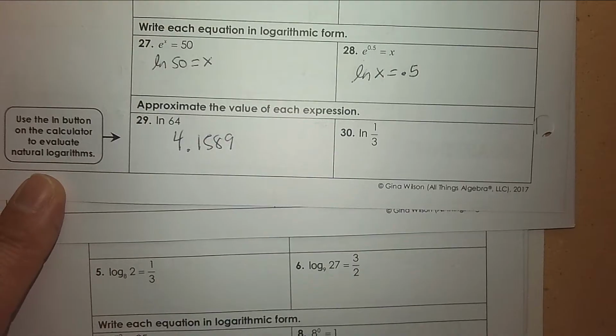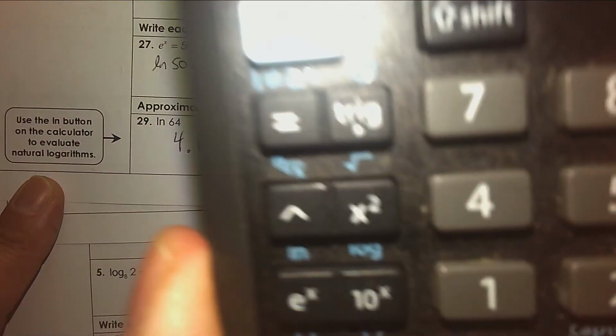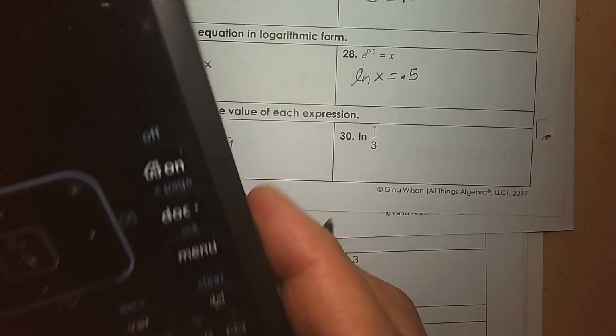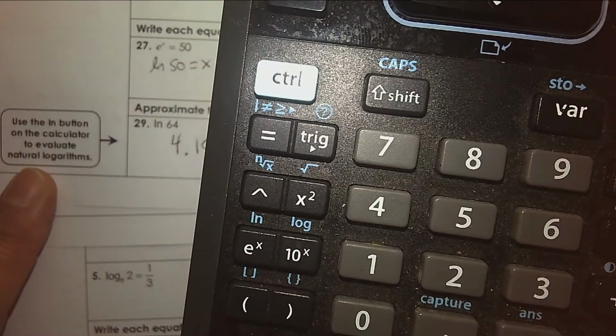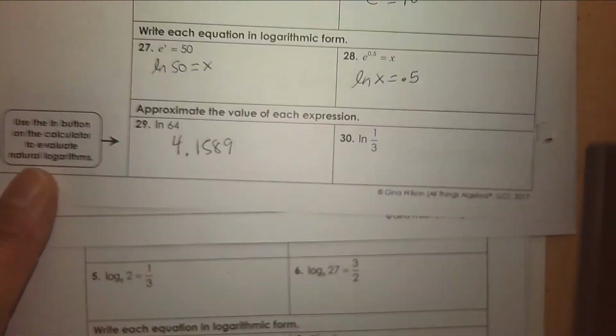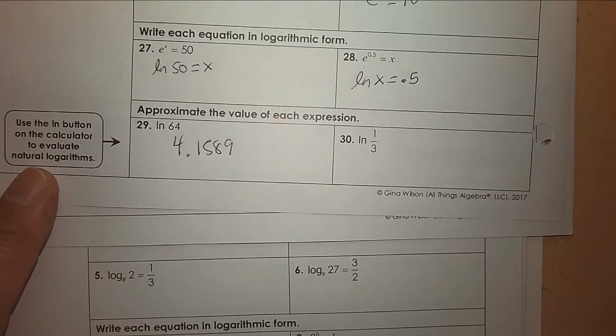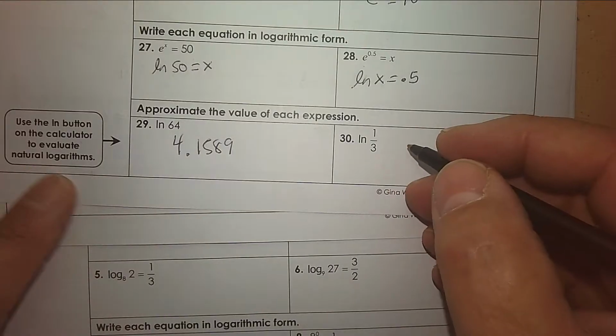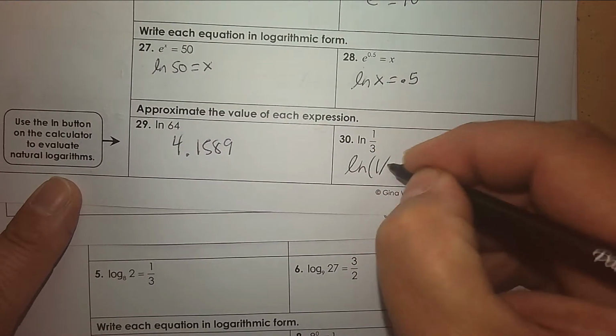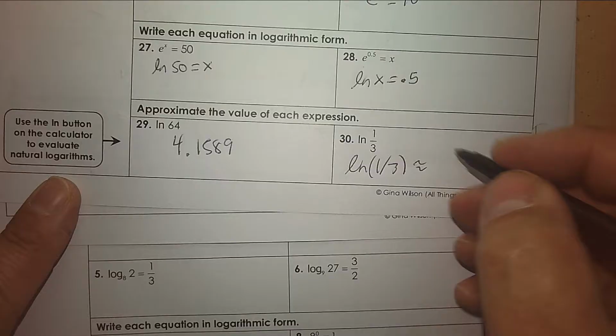With the Inspire, do you know where ln is? It's right beside e to the... Well, where is it? Right there. Are we okay typing that in? How about ln 1/3? Can you go ln 1/3 and get an approximate answer?